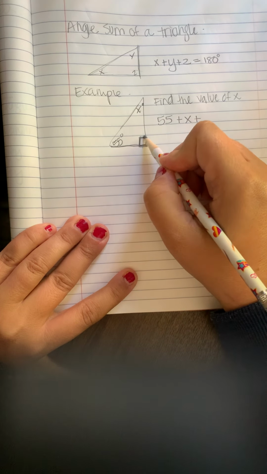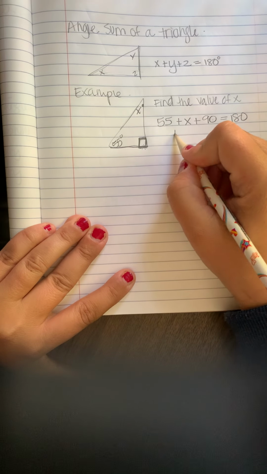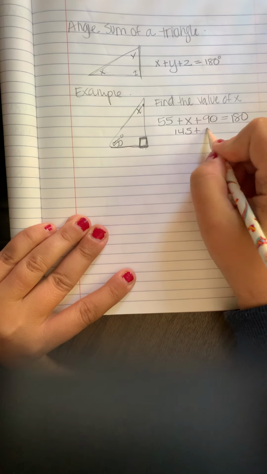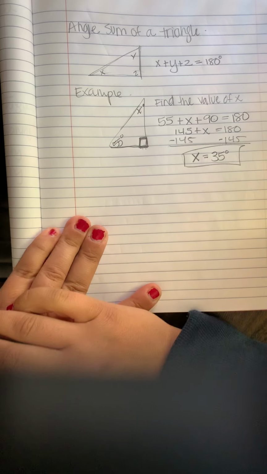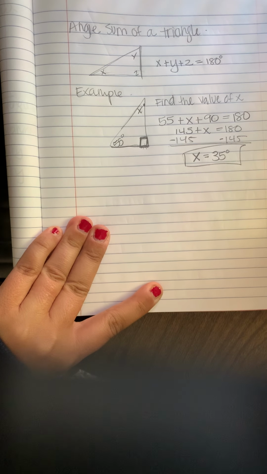I'm going to combine like terms. So 55 and 90 makes 145 plus x equals 180. Subtract 145 from both sides, and x should equal 35 degrees. So there you have it. We have solved for the interior angle.